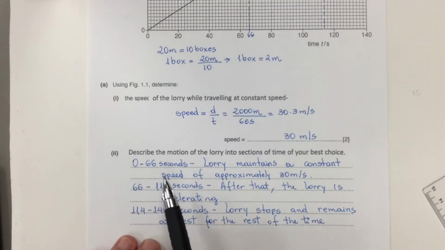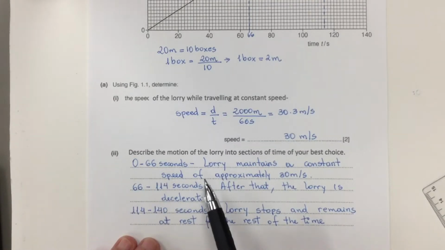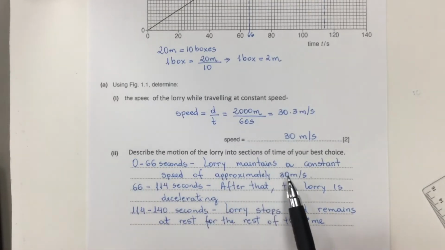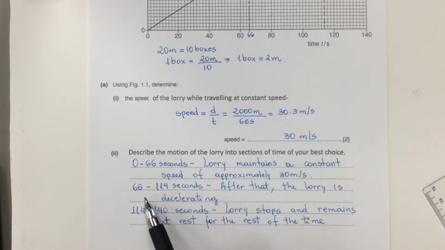From 0 to 66 seconds, approximately, the lorry remains at constant speed of 30 meters per second. From 66 to 114 seconds, after that, the lorry is decelerating. From 114 to 140 seconds, the lorry stops and remains at rest for the rest of the time.